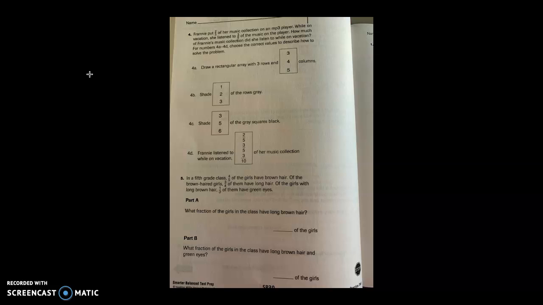So we're going to take 4/5 times 3/4. For part B, what fraction of the girls in the class have long brown hair and green eyes? Well, again, of means times, so you're going to take the answer you got in part A and multiply that times 1/3.